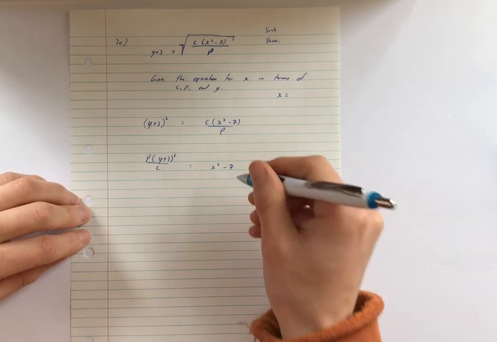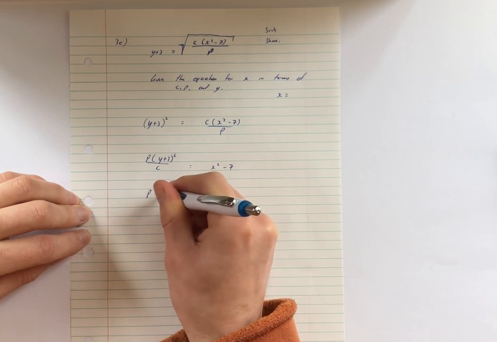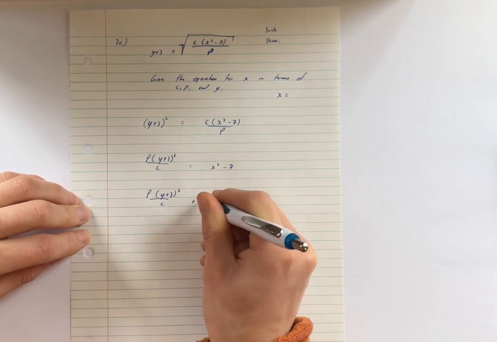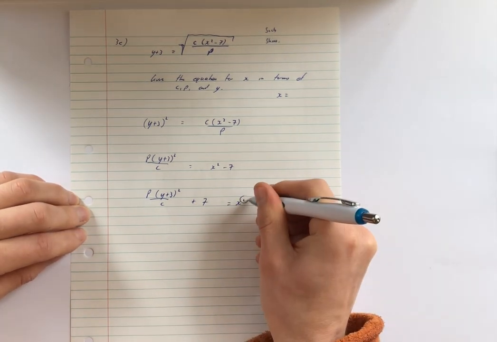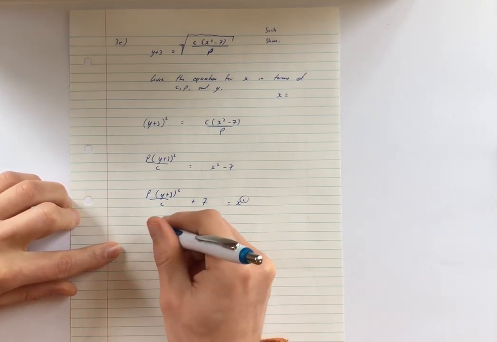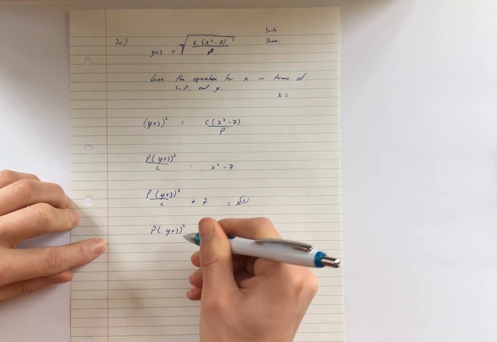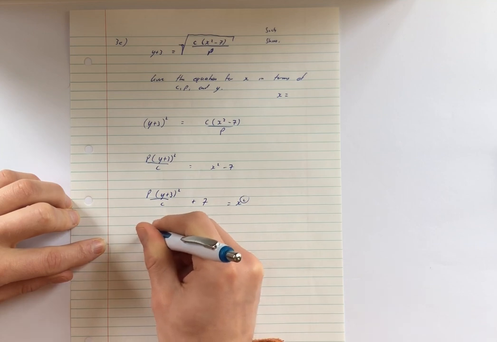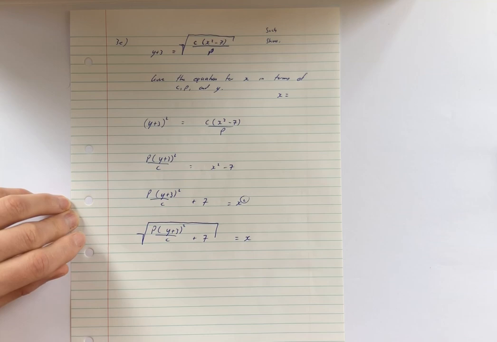Getting close. Just going to add that 7 onto both sides now. p times y plus 3 squared over c plus 7 is equal to x squared. And then I just want to get rid of that squared part. So I'm going to have to square root this whole thing. p, y plus 3 squared over c plus 7, and this is all being square rooted, and that equals x.